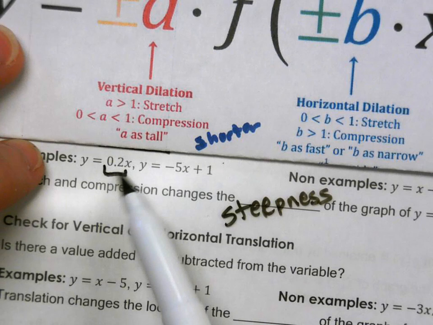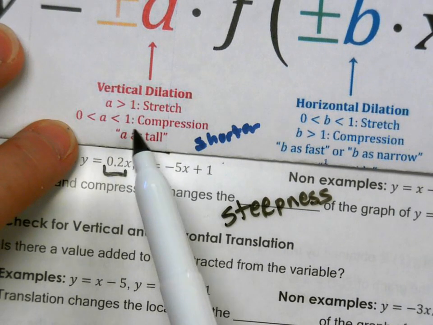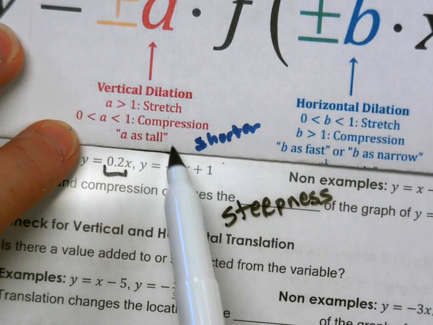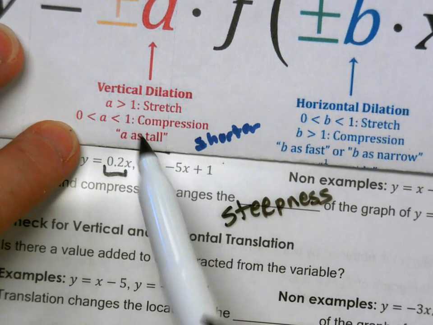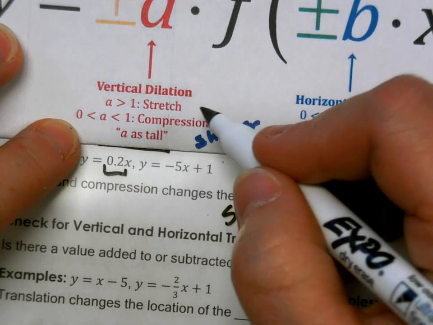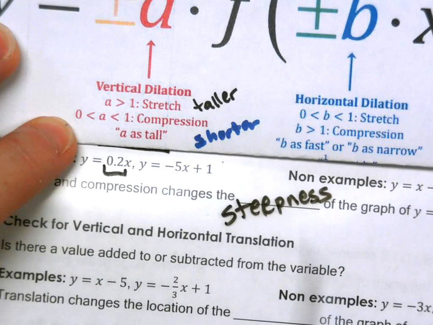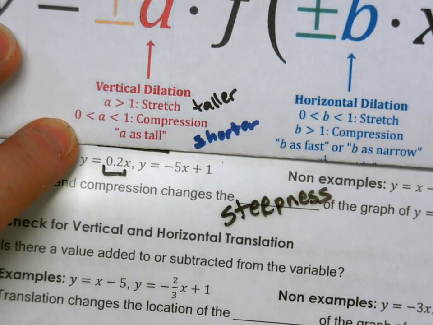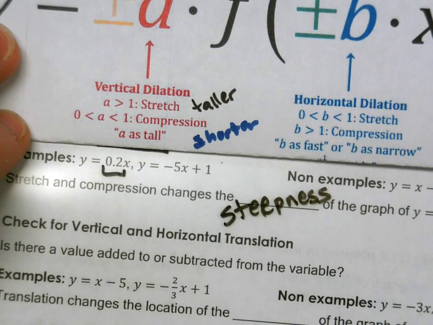So this would make your graph taller, right? Nope. This is confusing right here. Stretching it gets taller. Compressing it gets shorter when you're talking about vertical stretch.